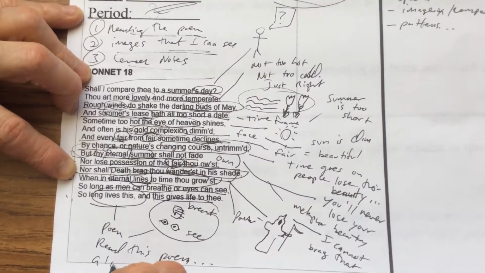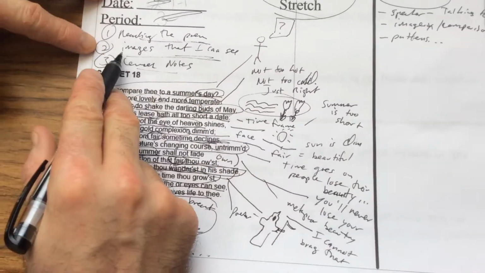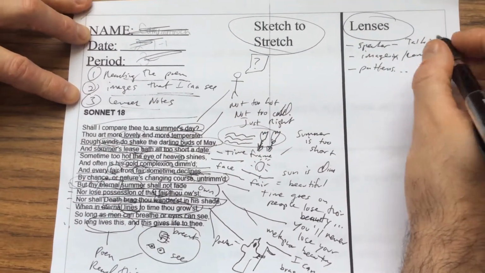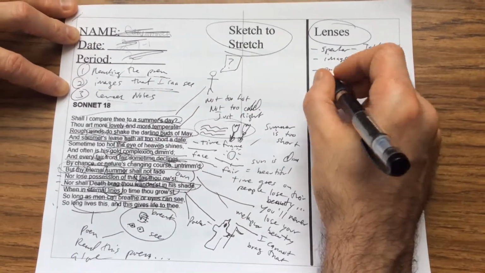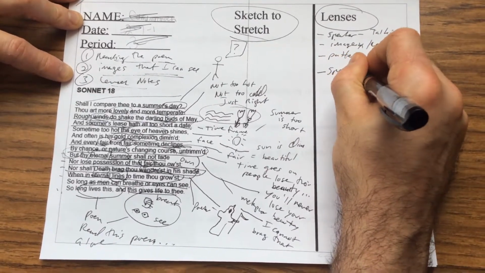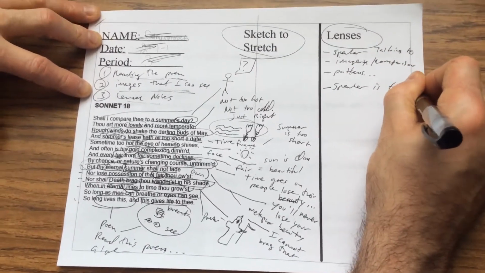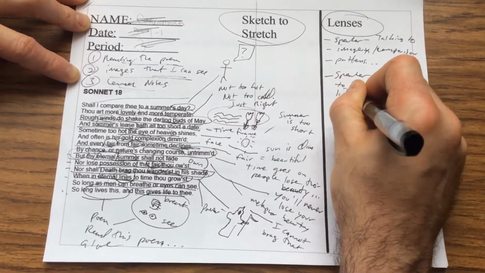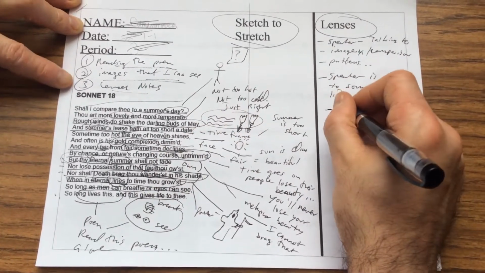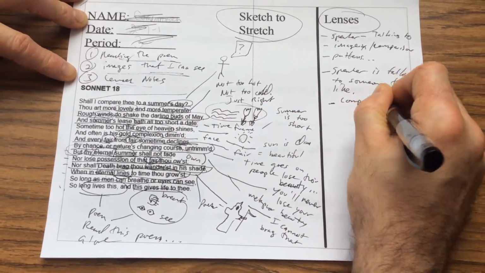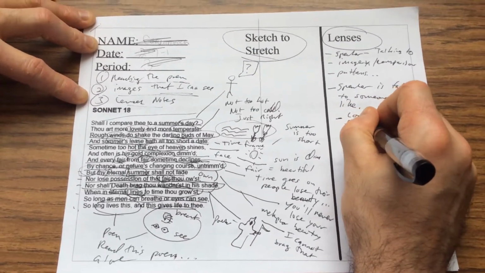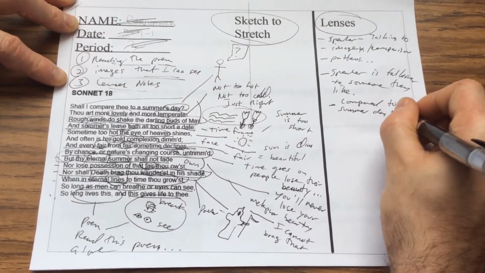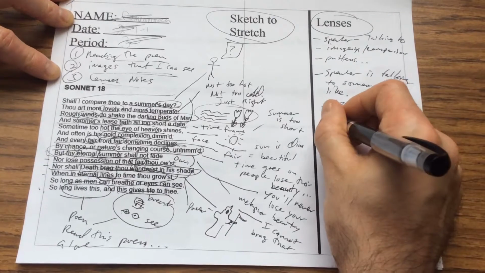So as long as everybody can see and read this poem, you are alive. So now I'm going to go back. What I did is I read the images I could see. I either described them or I drew them. And then the lenses notes. So speaker is talking. We're focusing on imagery and comparisons. Well, first thing, speaker is talking to someone they like. The second thing is they compared to a summer day. Now I'm looking at this part here, but he's saying you're better. You are better. I'm going to do a little semicolon. You are better.